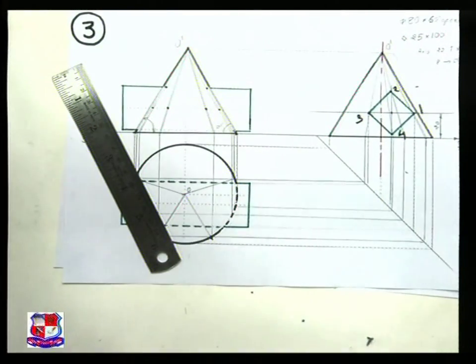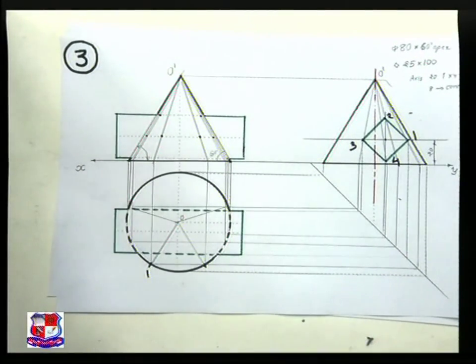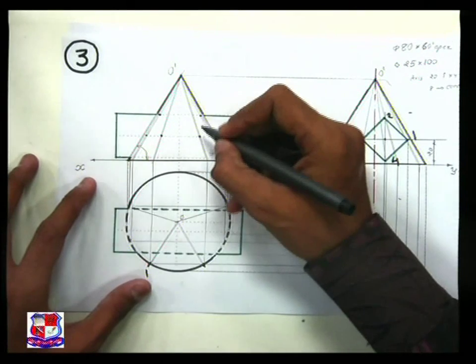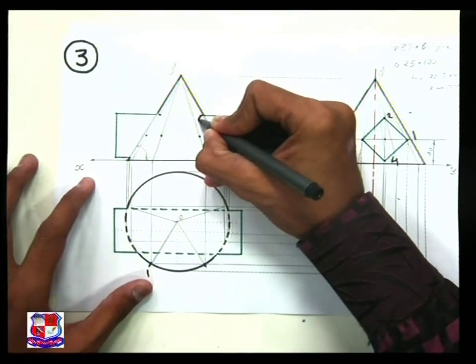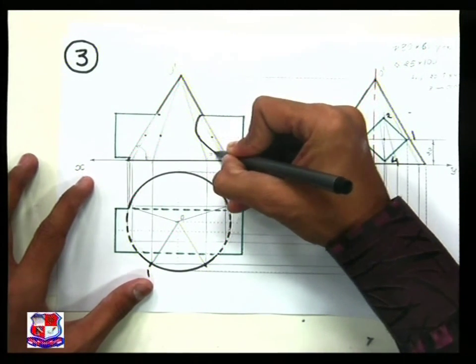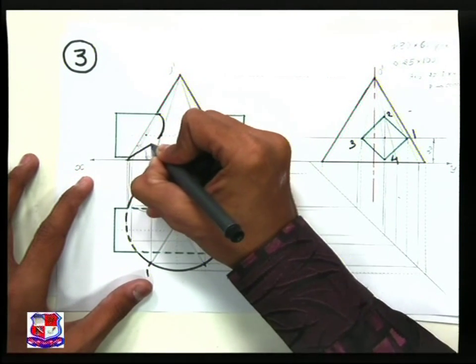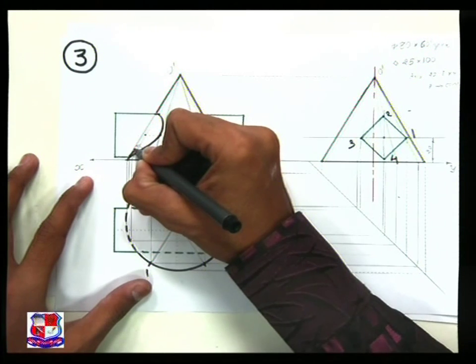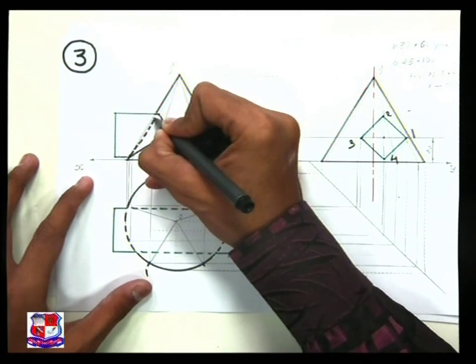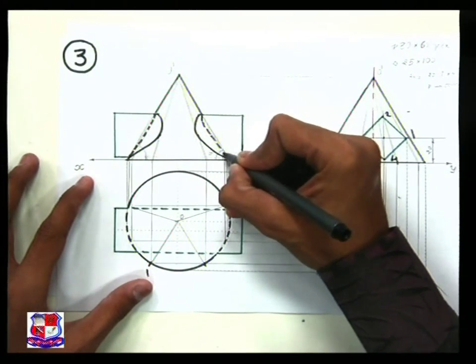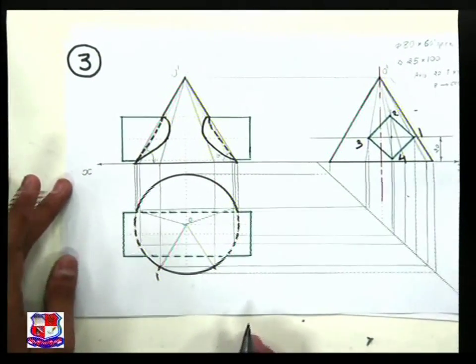As it's a cone, the curve of intersection would be a smooth line. So join all these points with a smooth curve, and it would appear like this, a smooth curve, and here a smooth curve would be there, and here to the back side join them with a dotted line, as it is invisible. So this is the curve of intersection in front view.